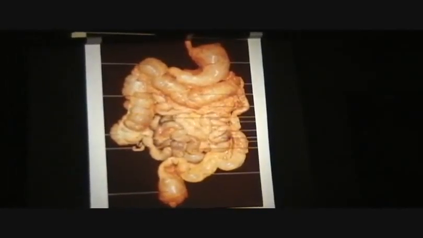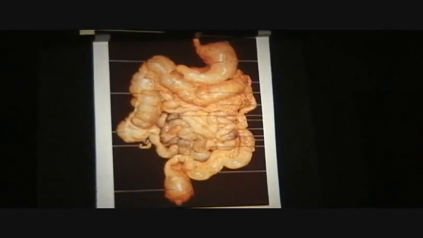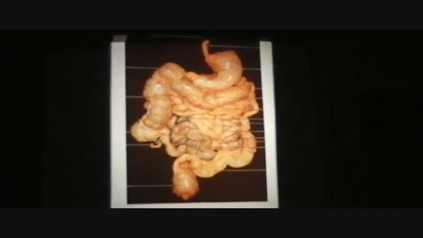And then this is sort of a top to bottom review for your gross, a great specimen.